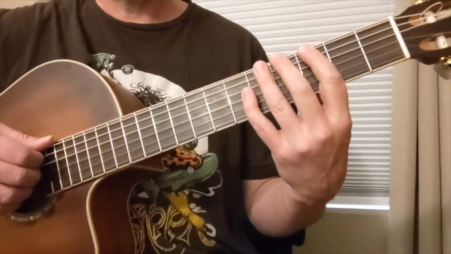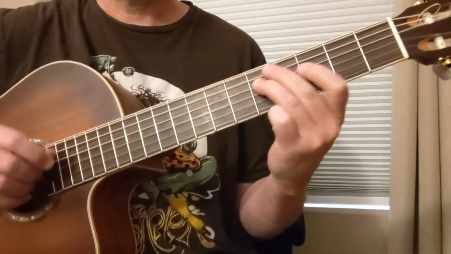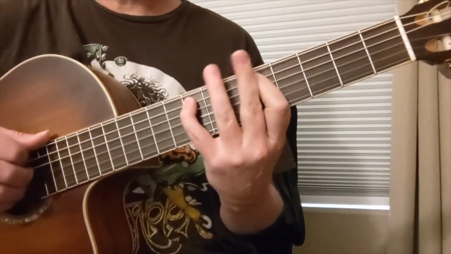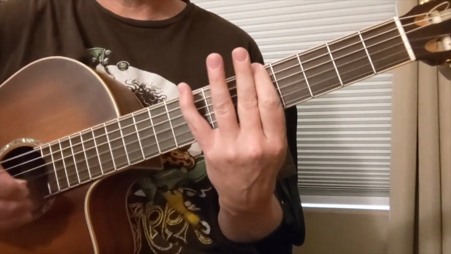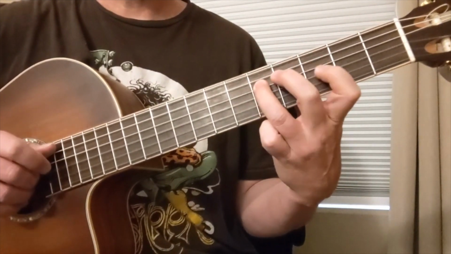We could look at it down here. Now this one here was the fourth position of our minor pentatonic positions. So this would be the third. The one that's got those 3 in a row.